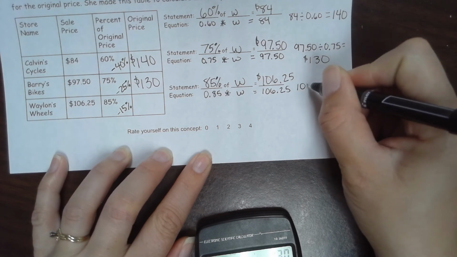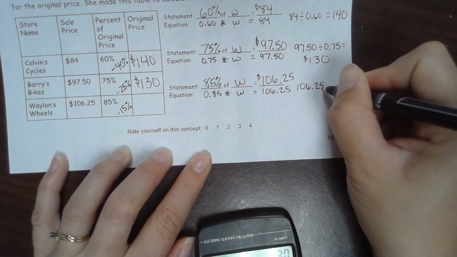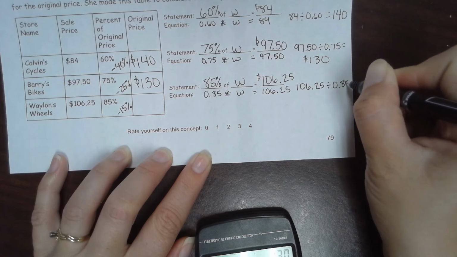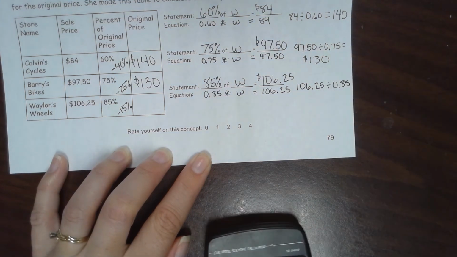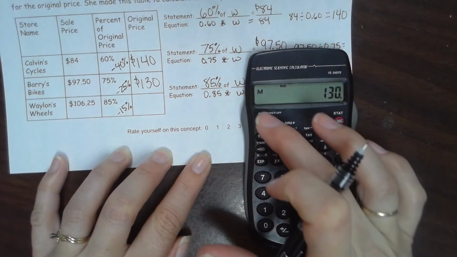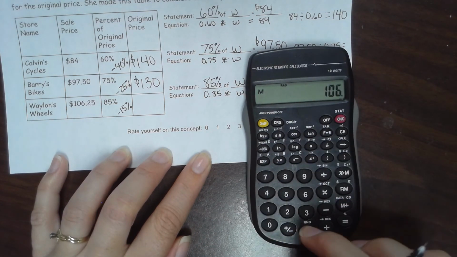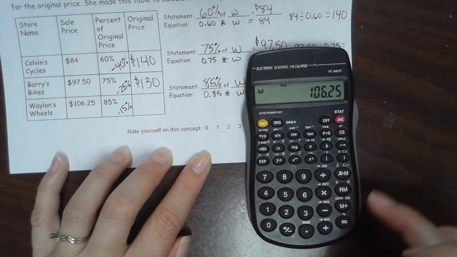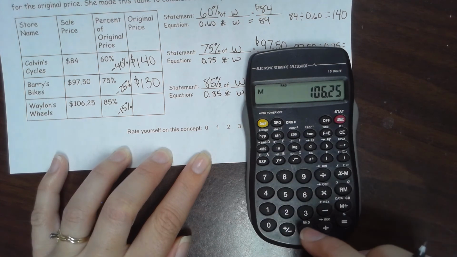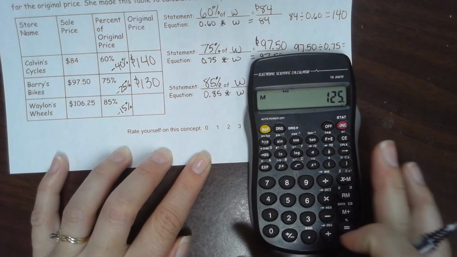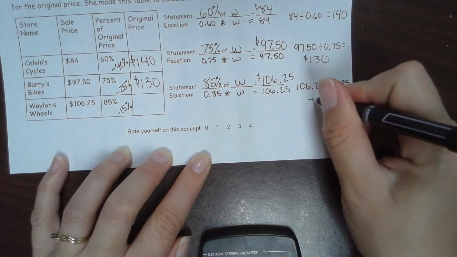So 106.25 divided by my percentage as a decimal, which is 0.85 equals 125.